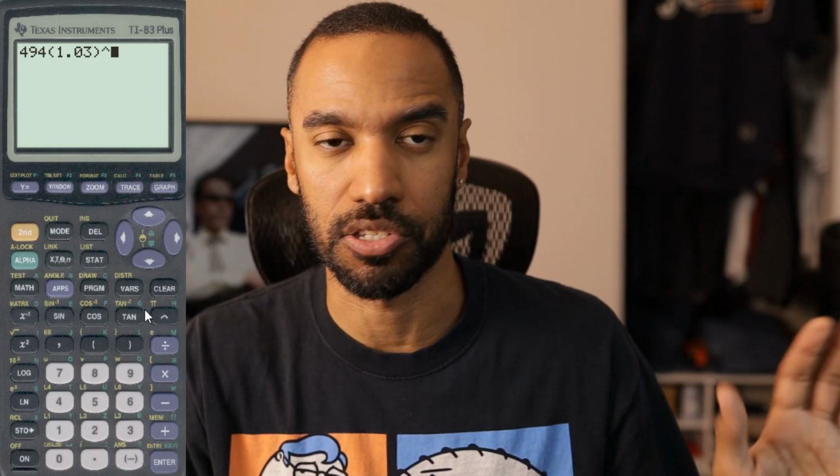So 1 is about 590, so I'm using 494 times 1.03 to some powers. I'm just going to guess something. I'm just going to guess 10. I have no idea what the answer is. But if I overshoot my value, then I have to try something smaller. And if I undershoot my value, then I have to try something larger. So 3% increase every year for 10 years gives you 663. I overshot. That means it's too large.